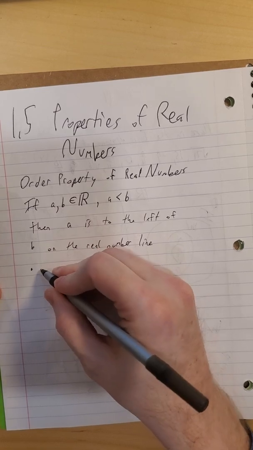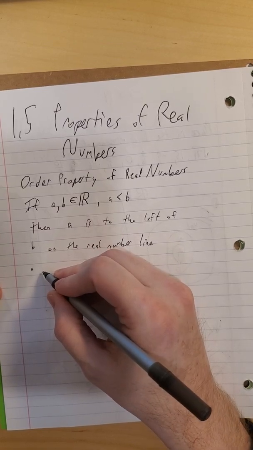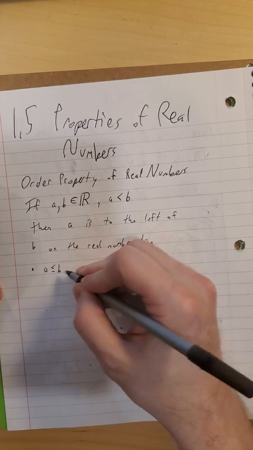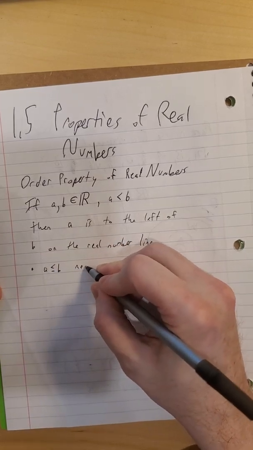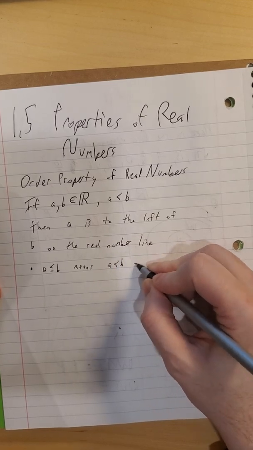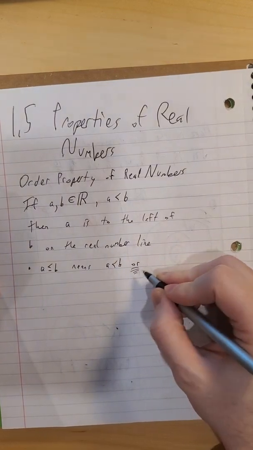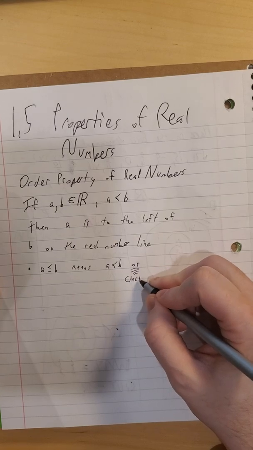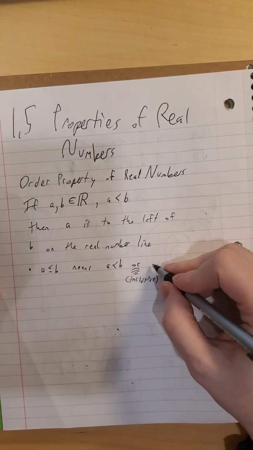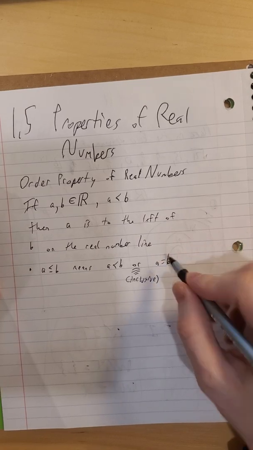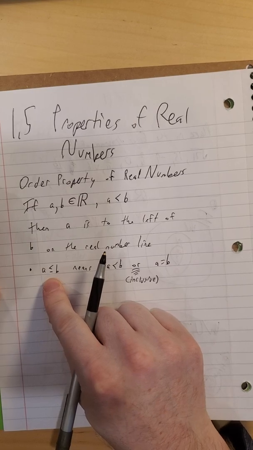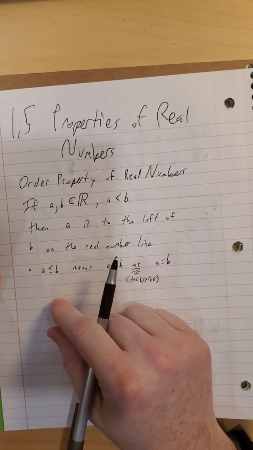Now some other inequality symbols aside from the less than. A less than or equal to B means either A is less than B, or, and remember we're using the inclusive or, A is equal to B. So if it's this category or this category, this would be a true statement.